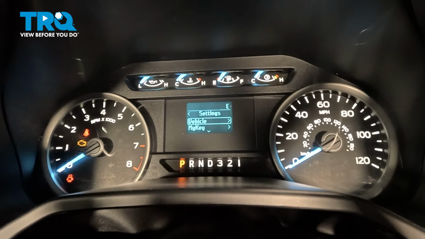Continuing on, we're going to go directly into Vehicle. So we'll press OK for that as well. Now we can start scrolling through this. We'll go down a little bit. Right here I can see Oil Life Reset. Let's press OK. This is telling me that I have 0% oil life.